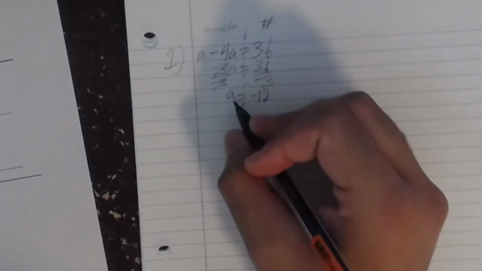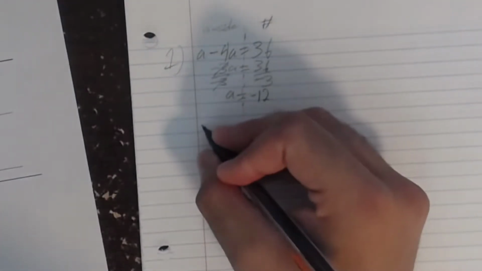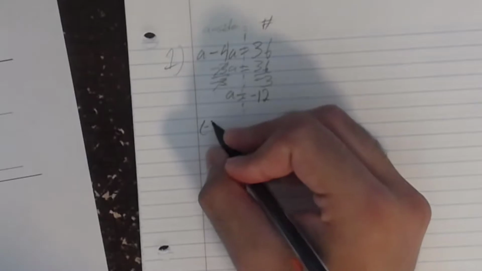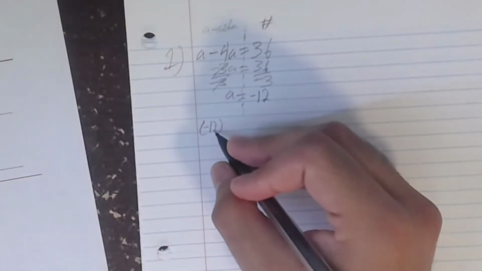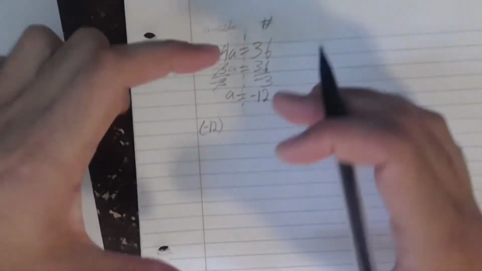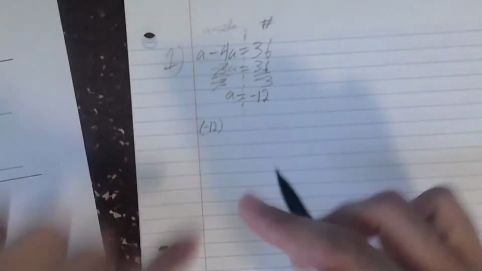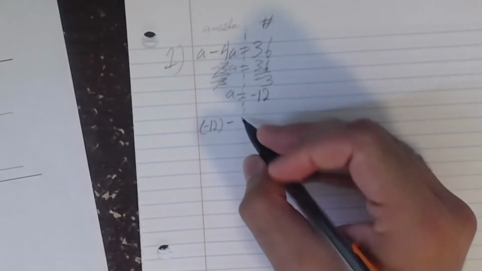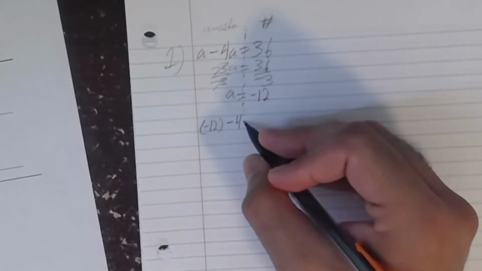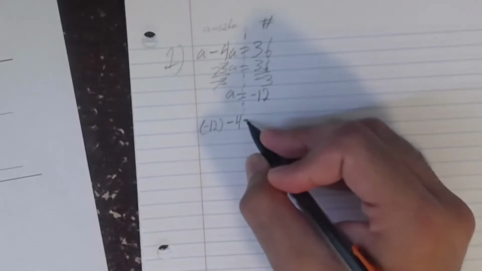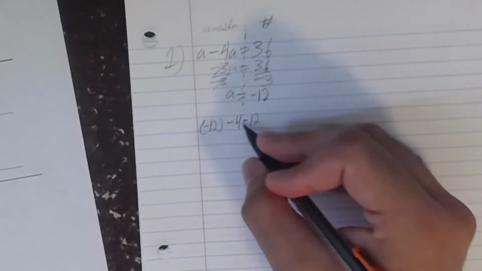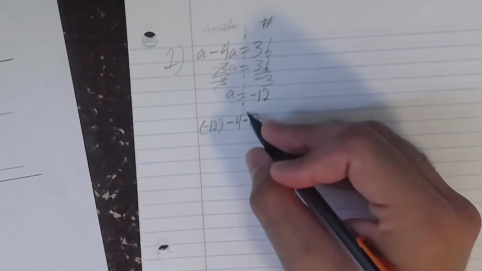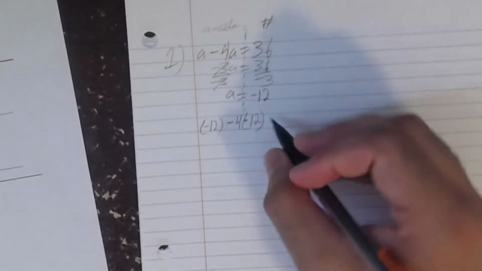Now it says that we have to check the solution to make sure that it's correct. It's always good to check your work. So we said a is negative 12. I like to use parentheses so I know exactly what's inside the a. I just like doing that because it makes it easier to understand. Sometimes people get confused and think negative 4 minus 12 instead of negative 4 times negative 12. So that's why I use parentheses, to make it a little more clear.